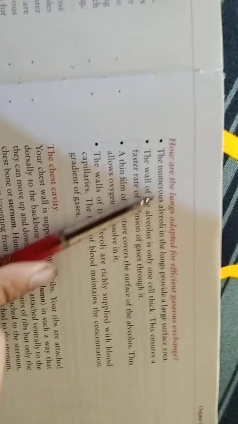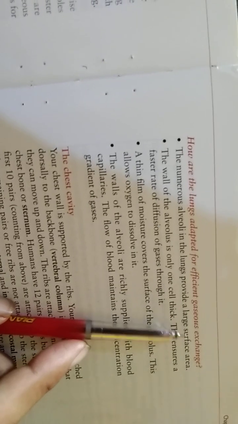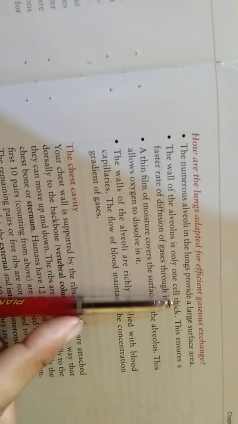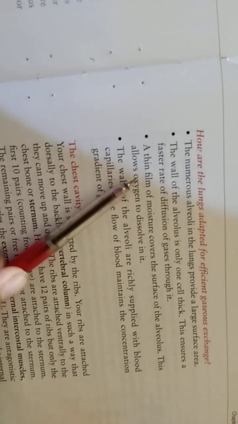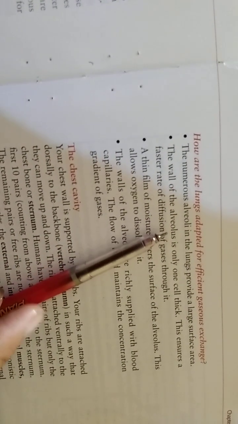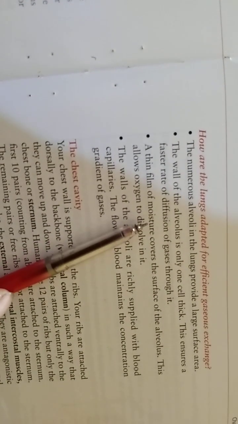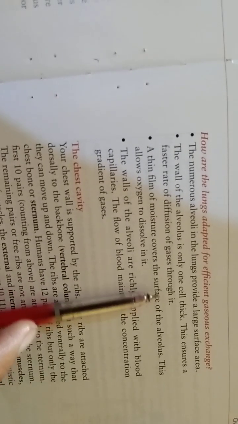How are the lungs adapted for efficient gaseous exchange? The numerous alveoli in the lungs provide a large surface area. The wall of the alveolus is only one cell thick. This ensures a faster rate of diffusion of gases through it.